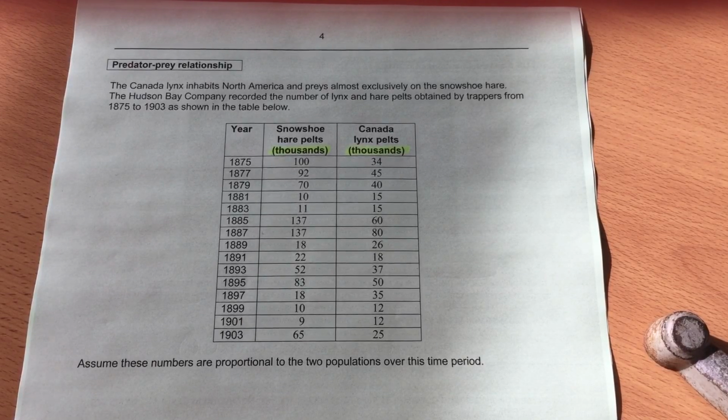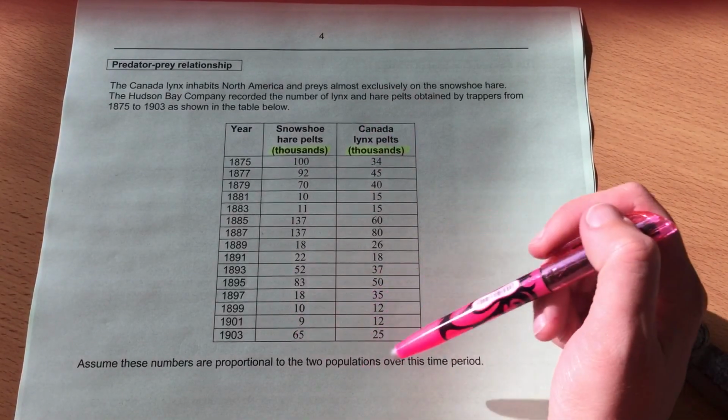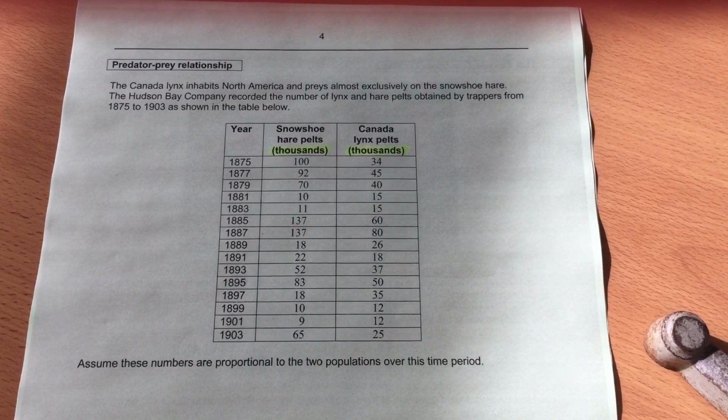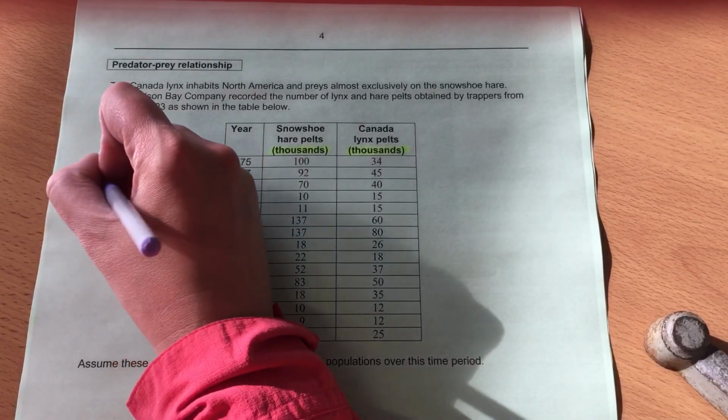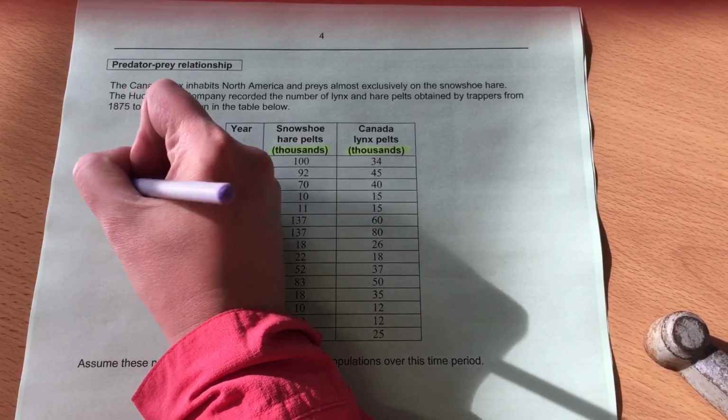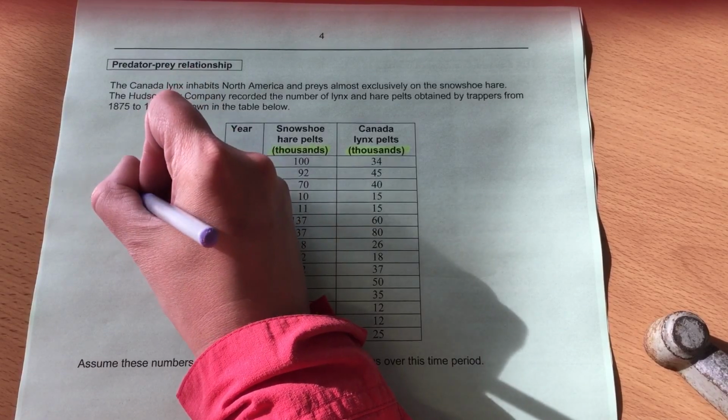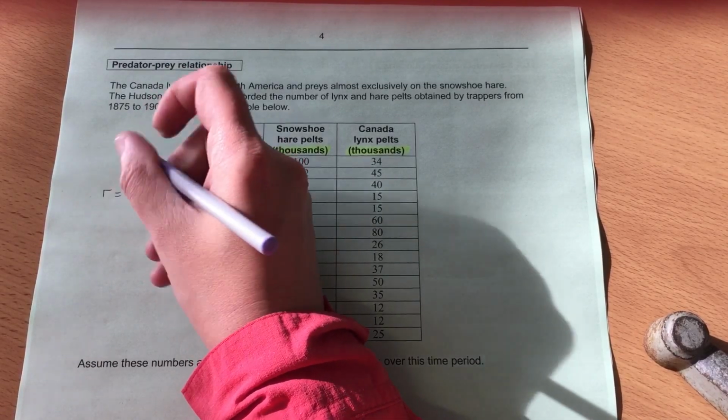They are likely to ask us to work out a linear regression and a correlation coefficient. So with this data, you end up with a correlation coefficient that is around 0.9. So our value of R is around 0.9.